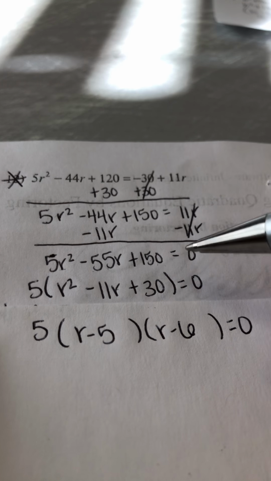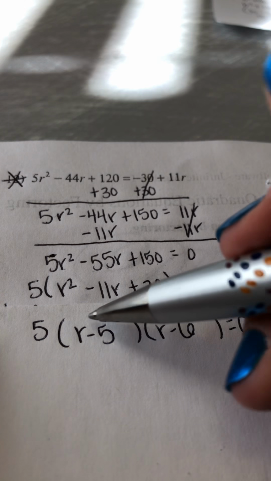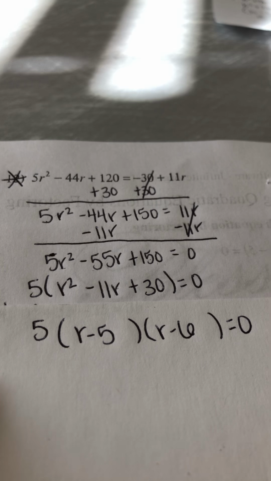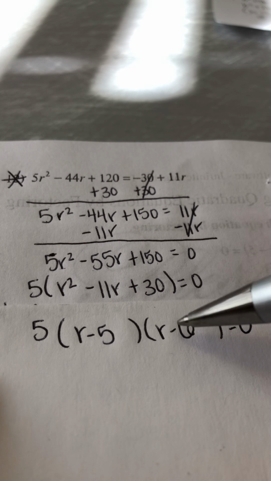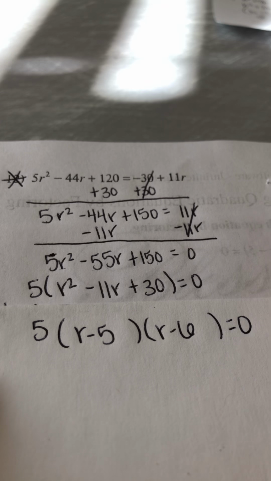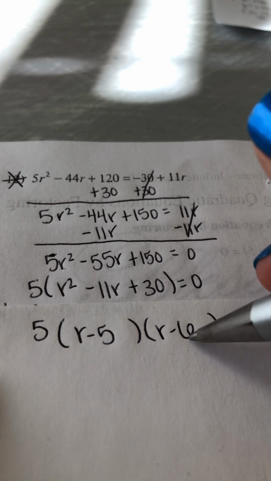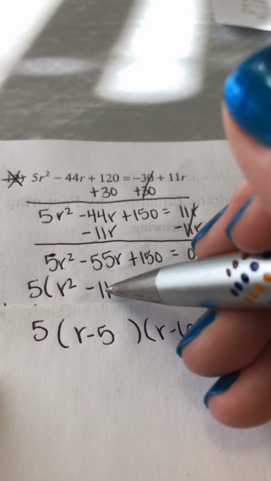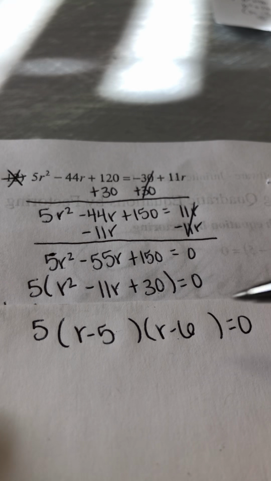If you still can't do this by yourself by now, that's a problem. You need to quit using Photomath and actually learn how to do this, because this is not hard. If you know how to multiply and add, you know how to factor. Negative 6 times negative 5 is positive 30. Negative 6 plus negative 5 is negative 11. It's not hard.